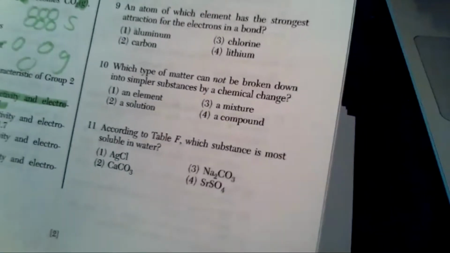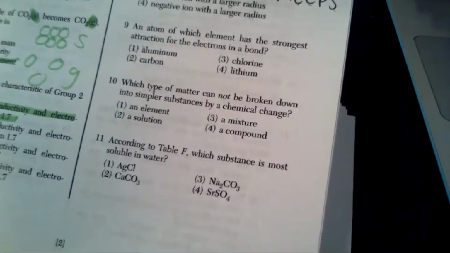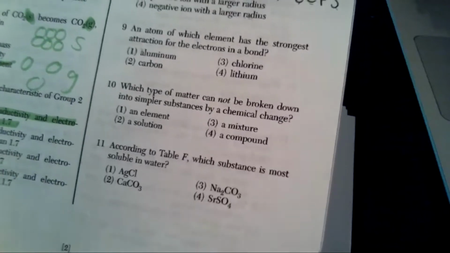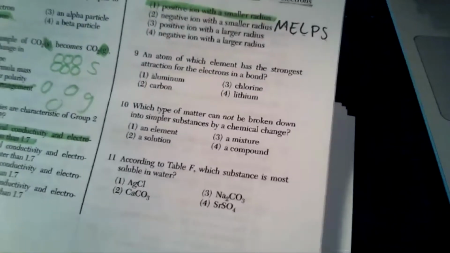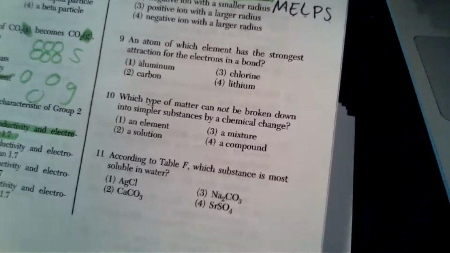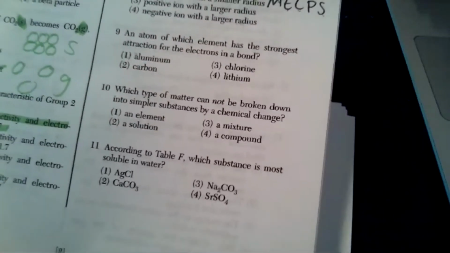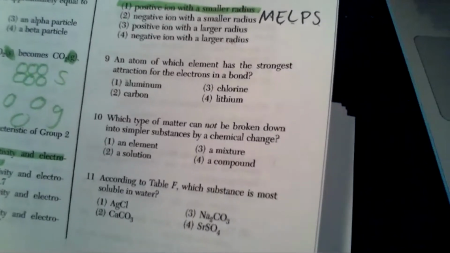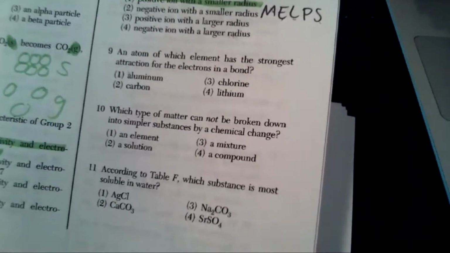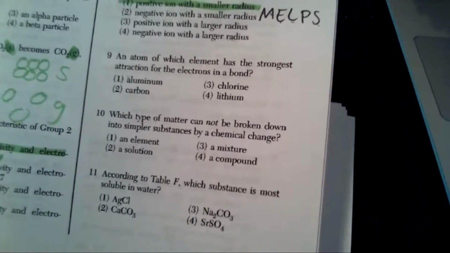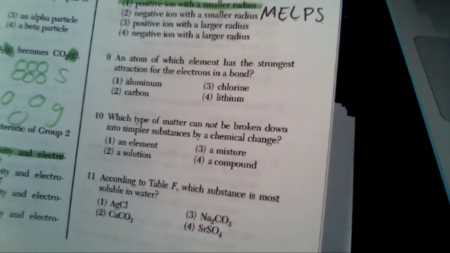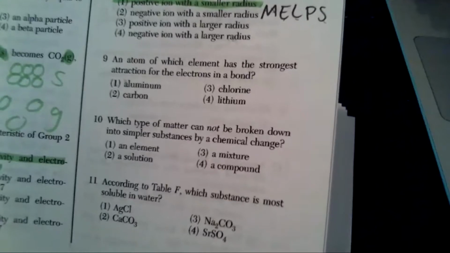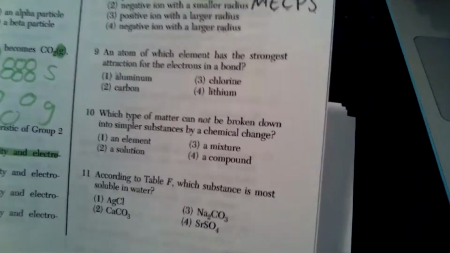Question 9. An atom of which element has the strongest attraction for electrons in a bond? This is asking you if you know the definition of electronegativity, which is a strong attraction for electrons in a bond, and then you would look all of these up, or you would know the trends. So we're looking at aluminum, carbon, chlorine, and lithium. 2 of those are metals. We know metals have low electronegativity, and we're left with carbon versus chlorine.